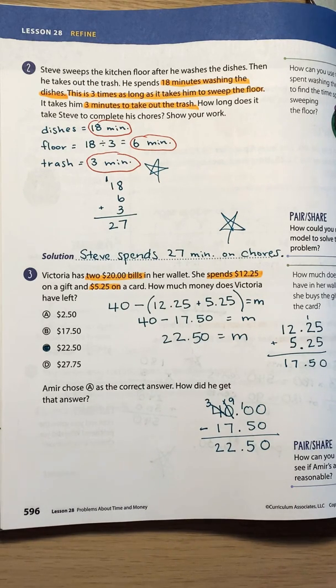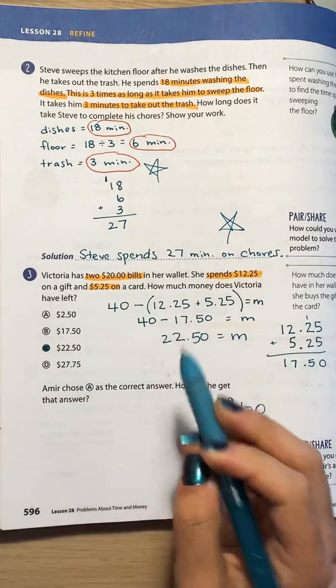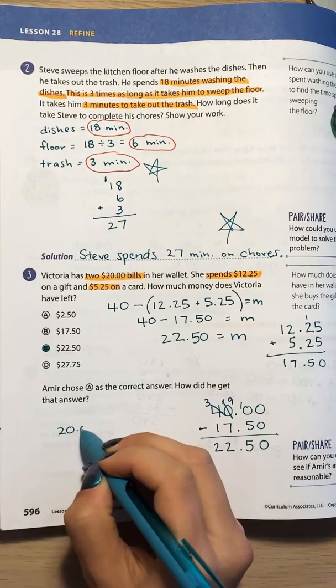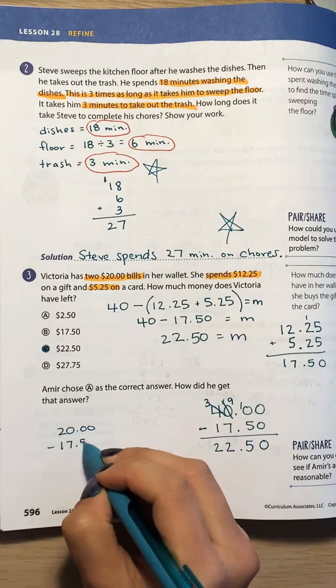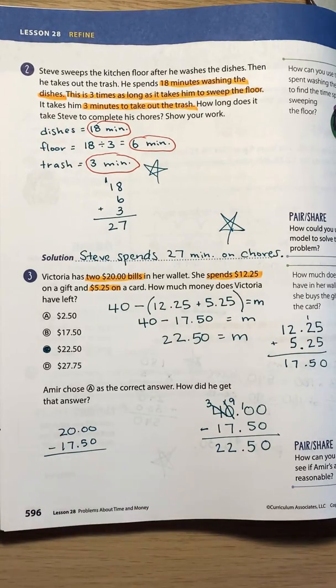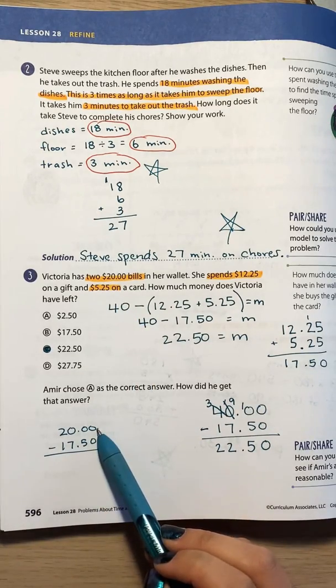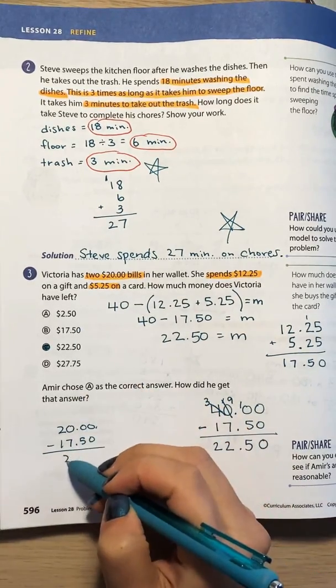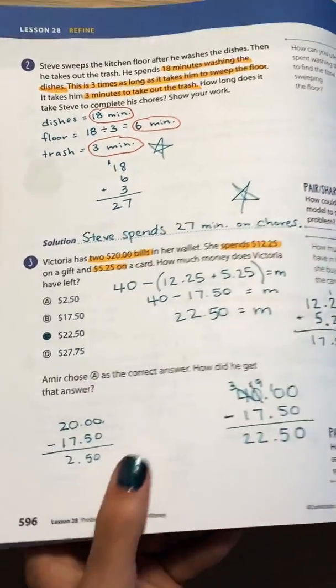Okay, so if you can't figure it out, or maybe you already did, want to check, I think that Amir didn't realize she had two $20 bills. I think he just did the $20 minus the total she spent, the $17.50. So he didn't see that she started with $40. He thought she just had $20, because that would equal $2.50. Okay, so write that down if you didn't already. Moving on to number 4.